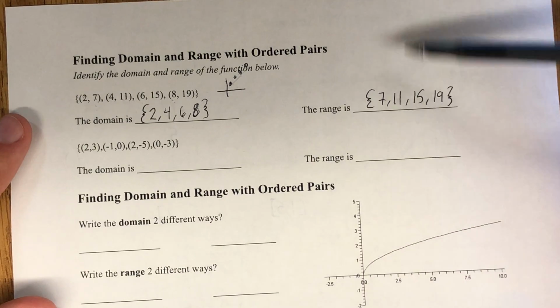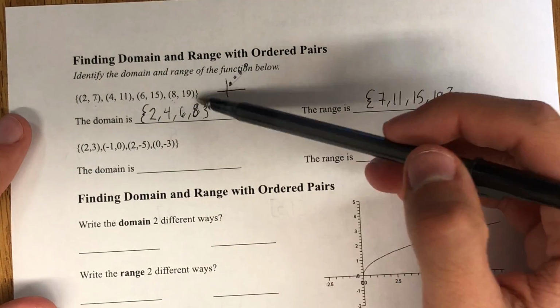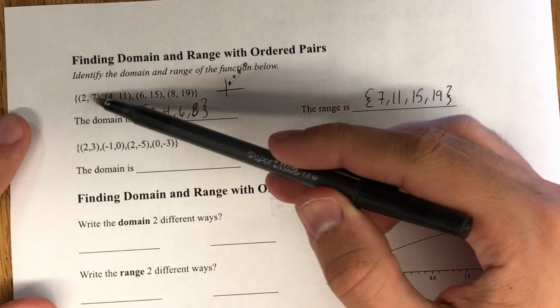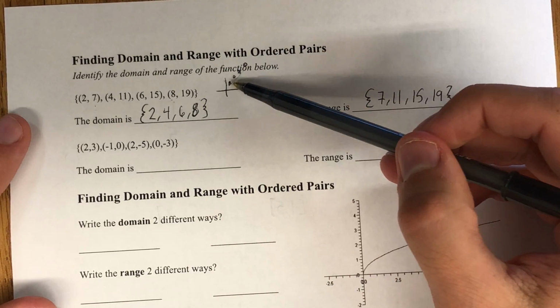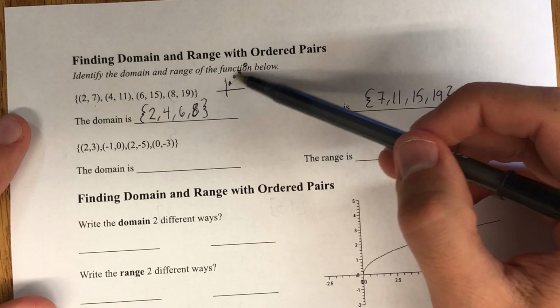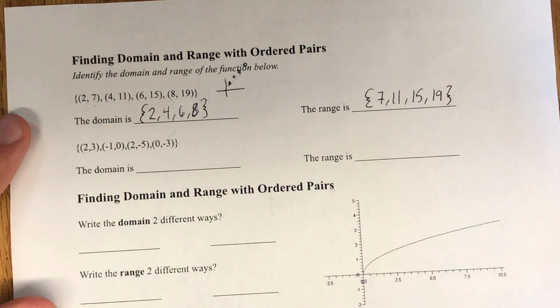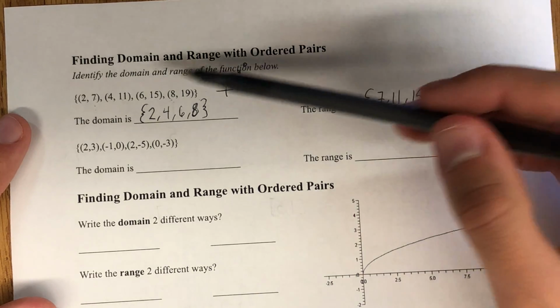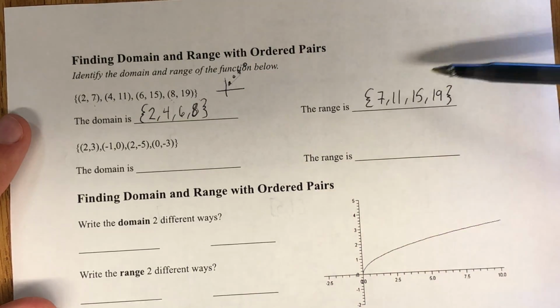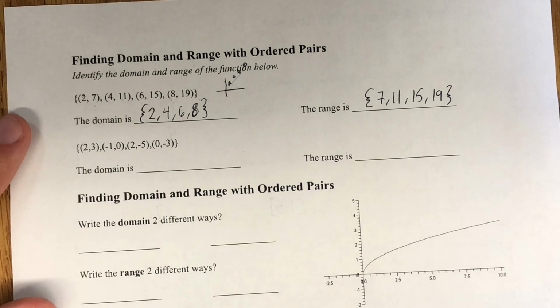So we don't represent this as a range from like 7 to 19 because it's not connected. It's not saying we have a function between those 2 points. It's just saying all that exists are those points. Okay, and notice we write these from least to greatest. Always write from least to greatest.